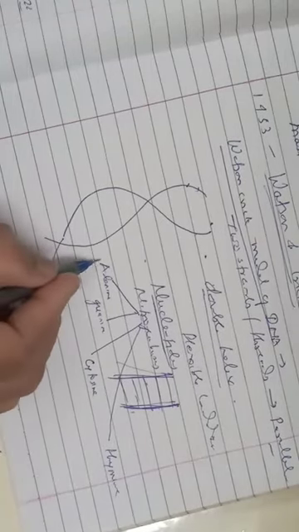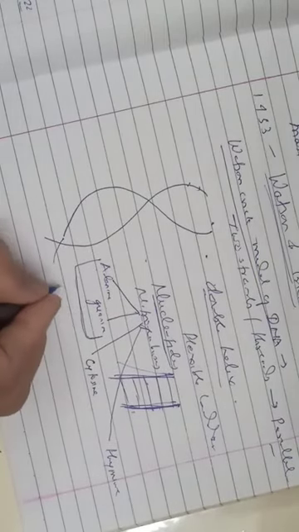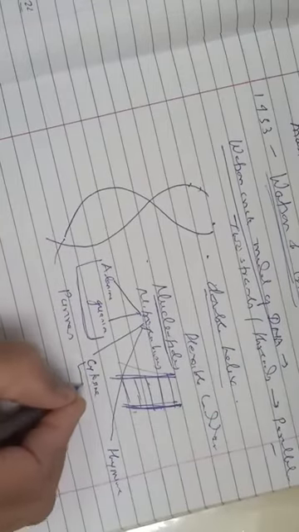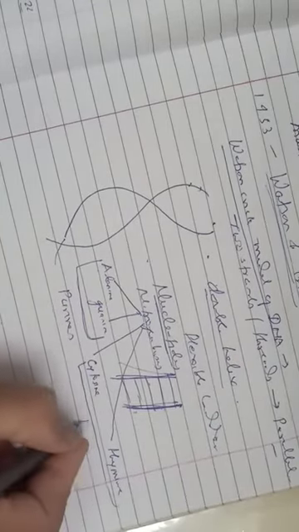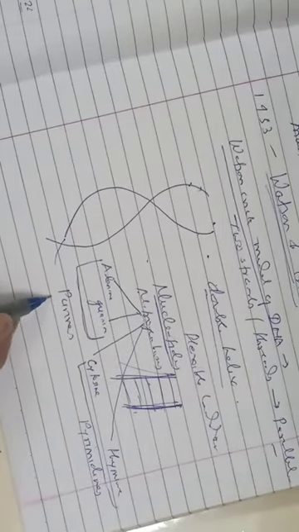Of these 4 nitrogen bases, adenine and guanine together are called purines, and cytosine and thymine are known as pyrimidines. Okay, so there are 4 nitrogen bases, and they are called the purines and the pyrimidines.